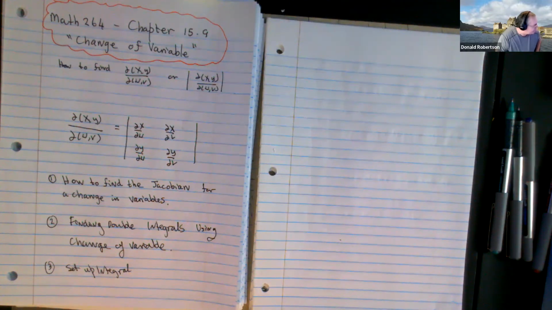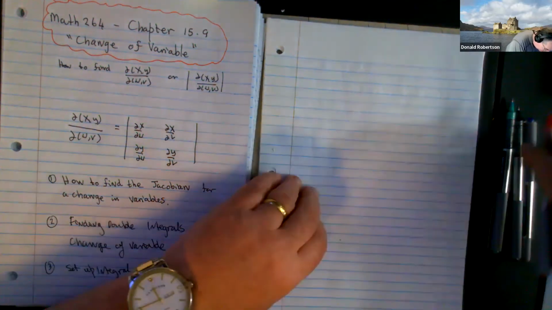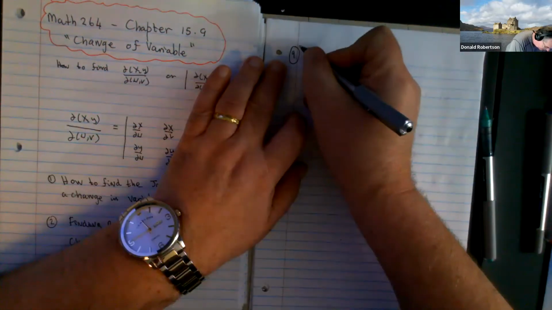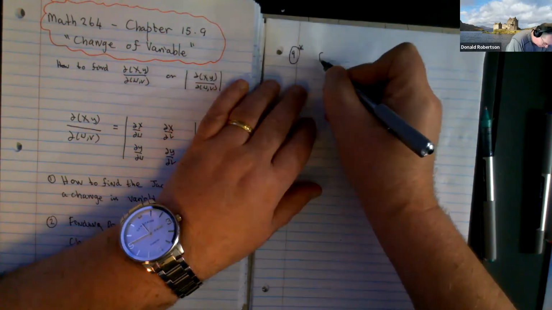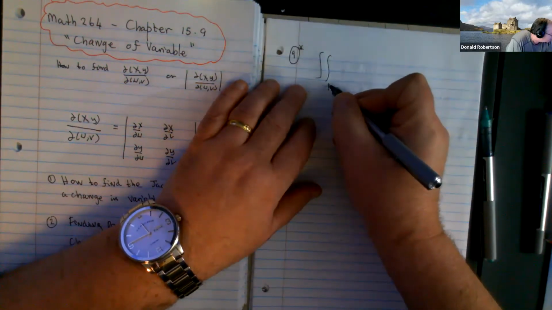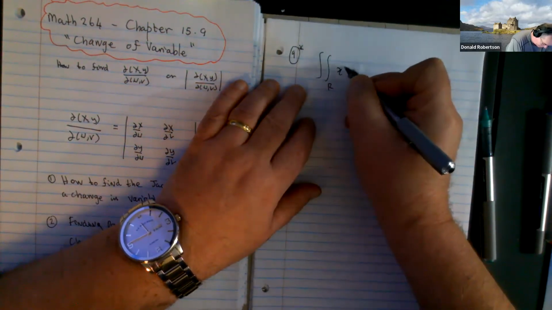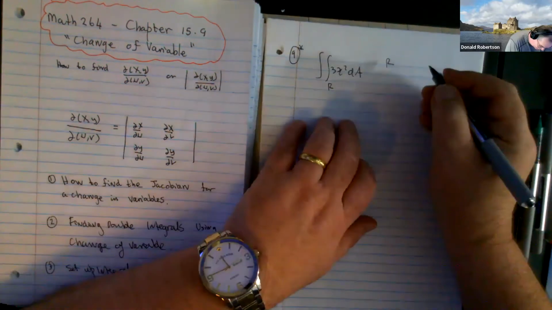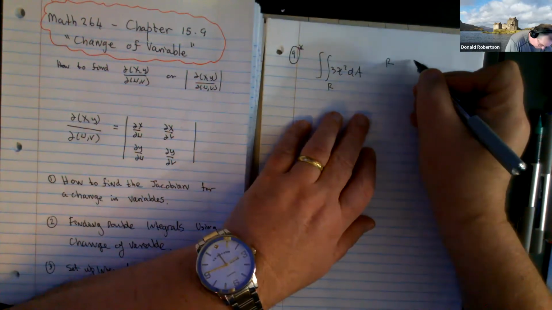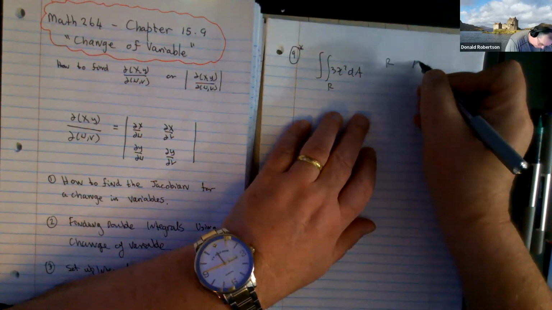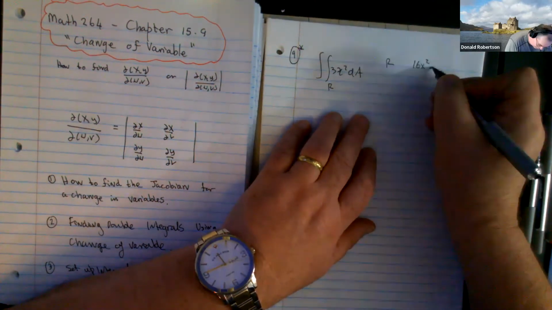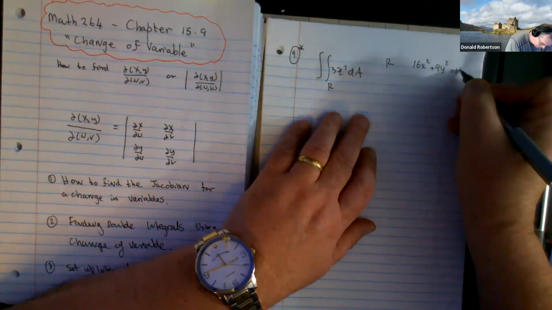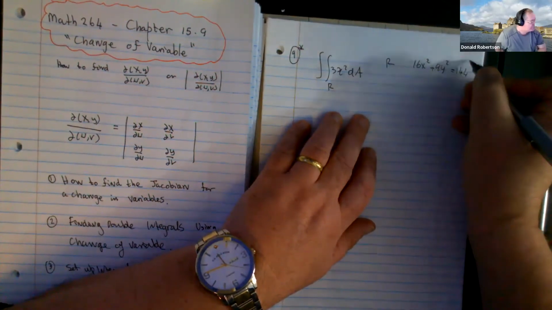Right. I don't know if I've got time to finish this, but at least I've got time to start it. We want to find the double integral of this integral. And the region R is described as 16x squared plus 9y squared equals 144. You might recognize that as an ellipse.